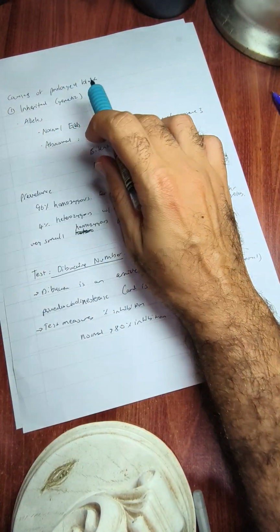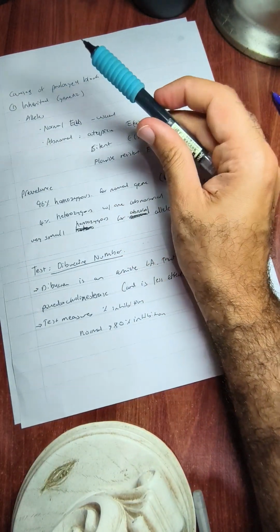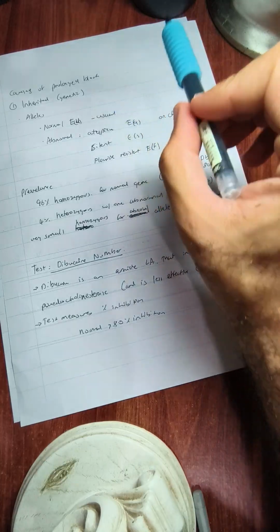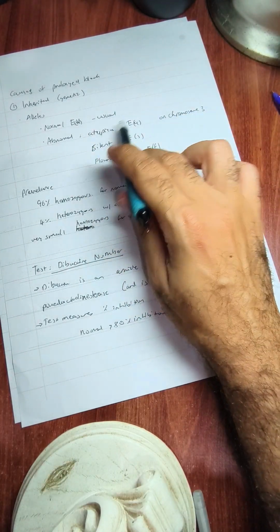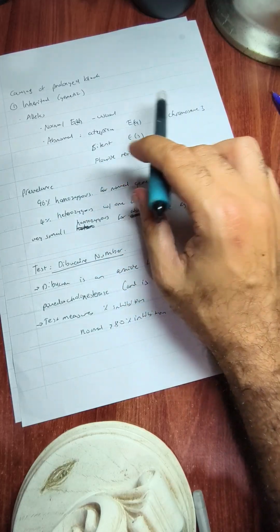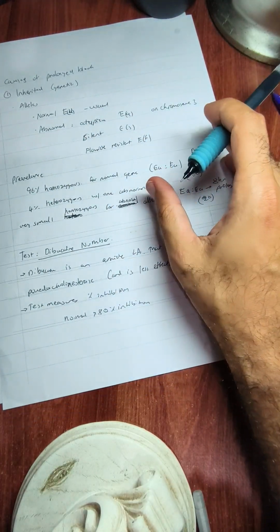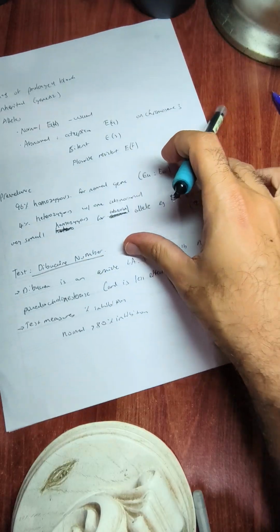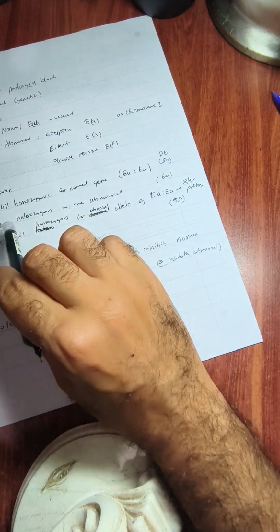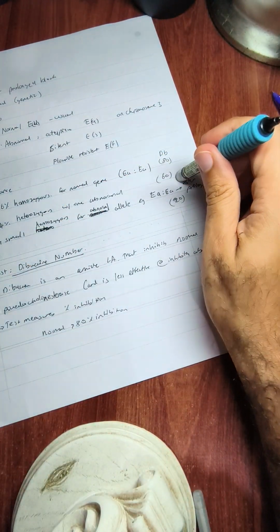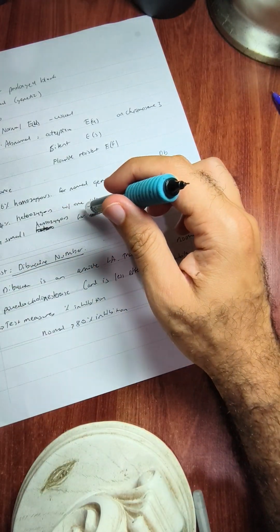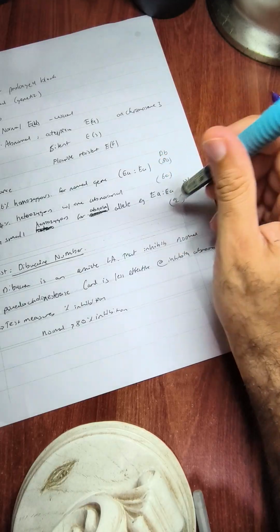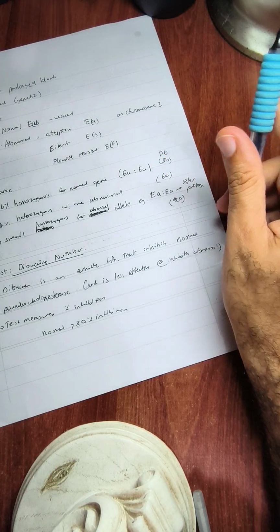Causes of prolonged block are the inherited ones, which are the genetics. So the alleles you talk about: on chromosome 3 you have the atypical, the silent, the fluoride resistant and the normal. Prevalence: 96% are homozygous for the normal gene, 4% are heterozygous, and a very small amount is homozygous for the abnormal alleles, right?